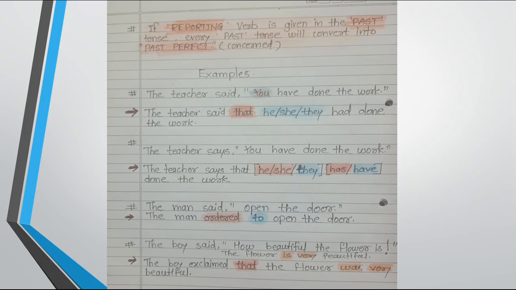Let us take another example. The teacher says, now here the reporting verb is says. And in the double inverted commas, present tense is given. So the teacher says that no change occurs in the tense. He, she, if he and she are used, then instead of have, here has is given.